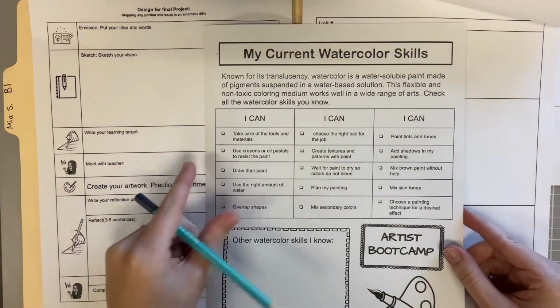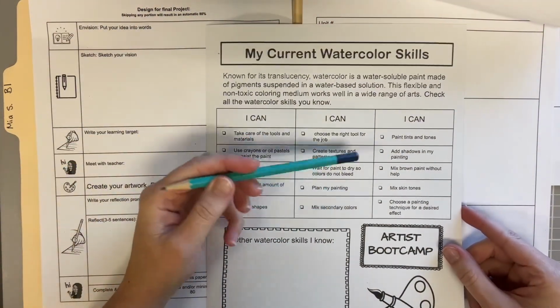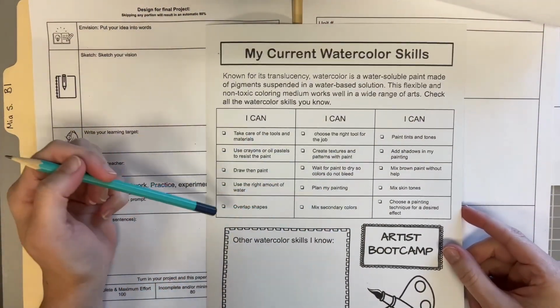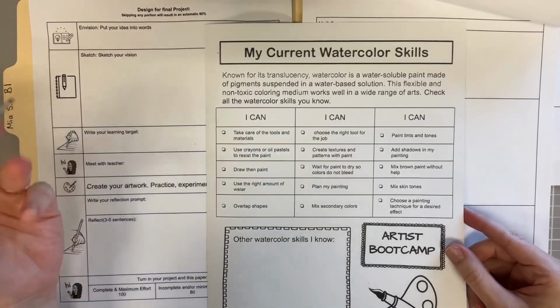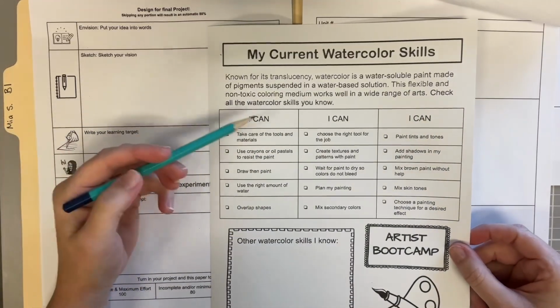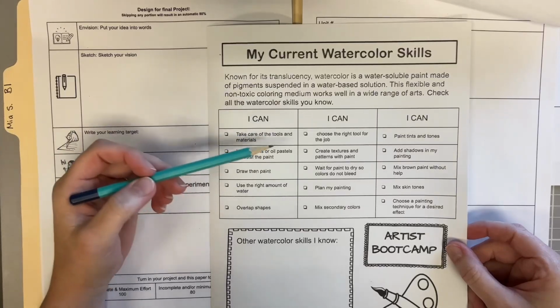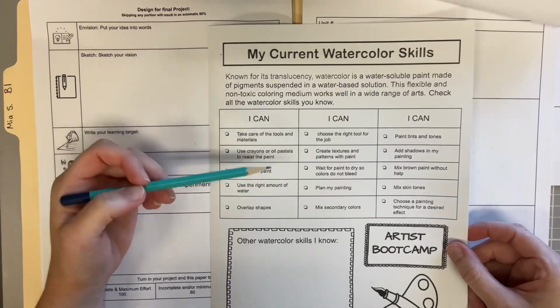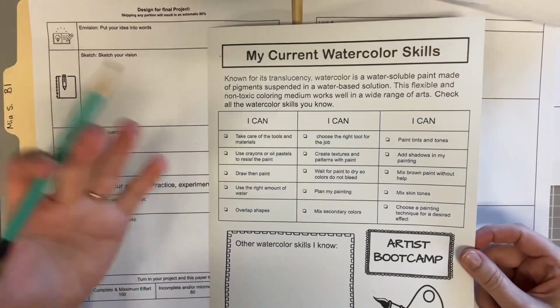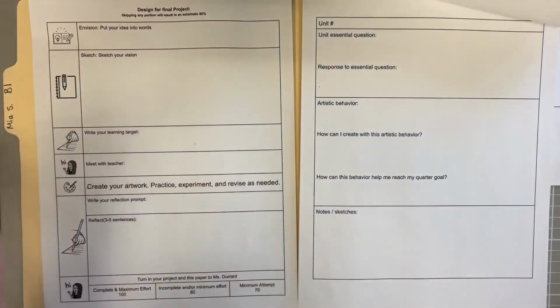I also have a pre-assessment so they can assess the skills that they know, and then they can also maybe circle the ones that they're interested in learning. Just because they have to do a watercolor boot camp does not mean their project has to be a watercolor. It just means that that's what we're focusing on practicing right now.